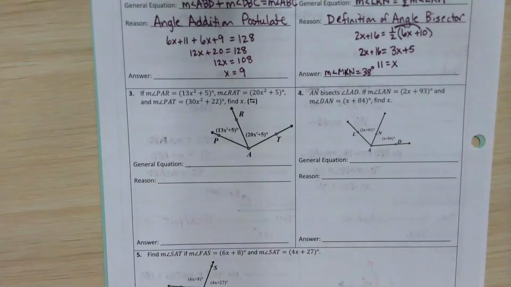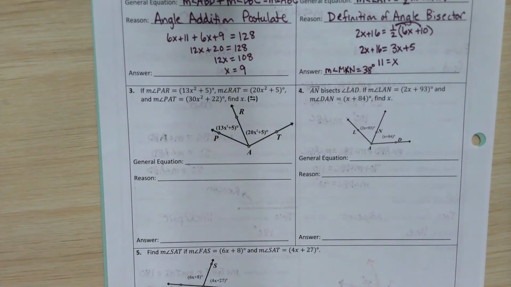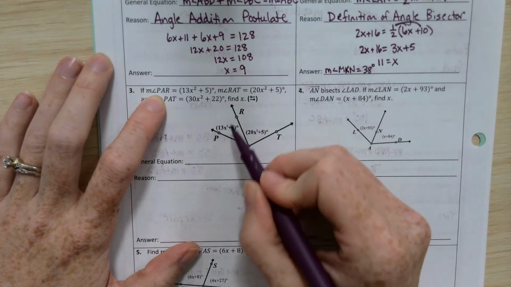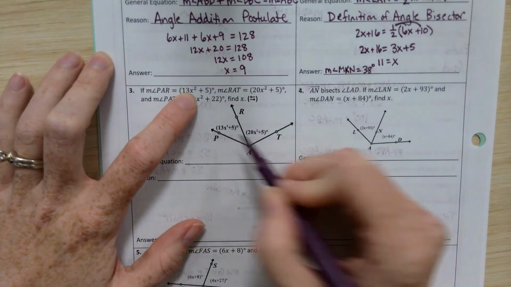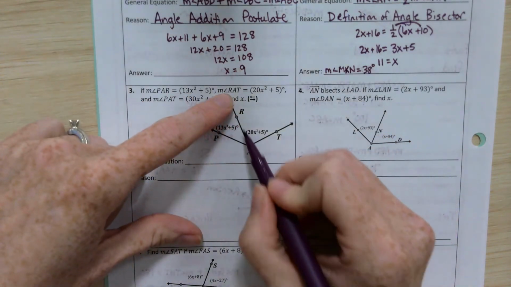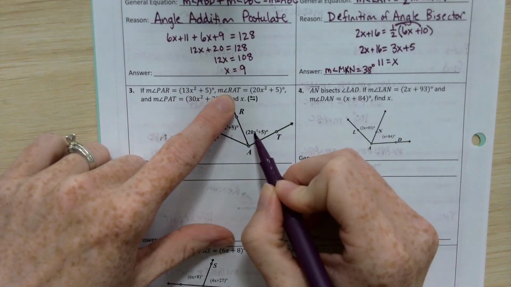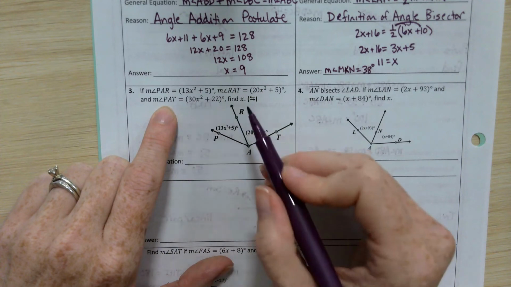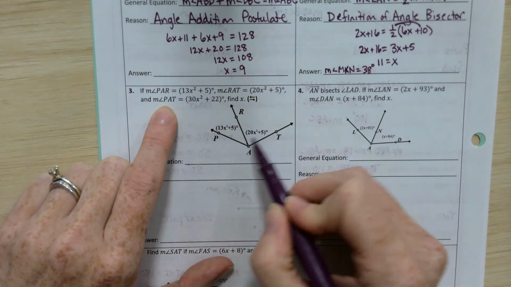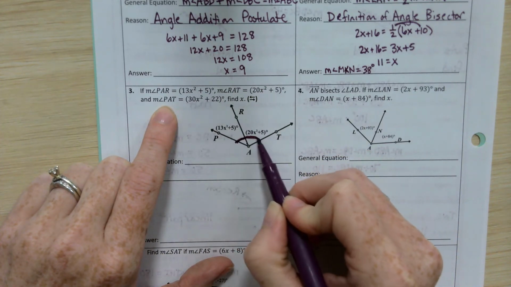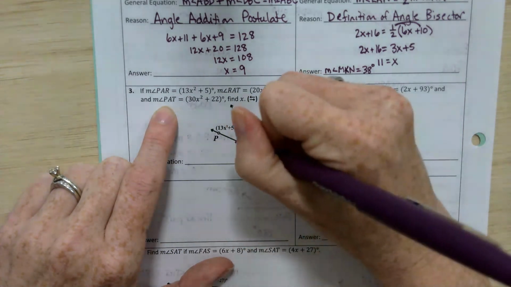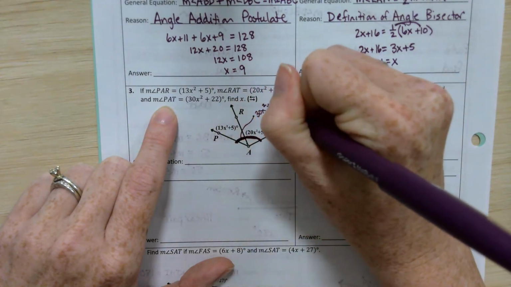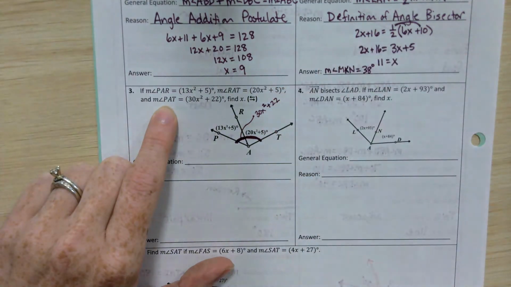Alright, let's see what's going to happen in example 3 here. So for example 3, we've got the measure of angle PAR, that's already labeled to match what they gave us. The measure of angle RAT, already labeled to match what they give us. And then last but not least, the measure of angle PAT. Alright, that's that entire angle there, which is a little bit tricky to label when there's so much going on, but that whole thing would be 30x squared plus 22.